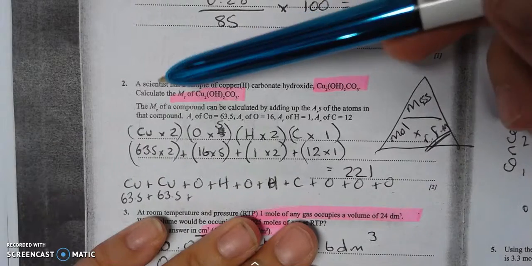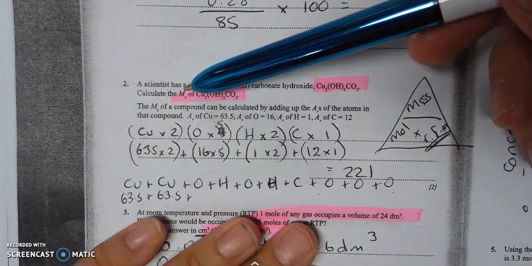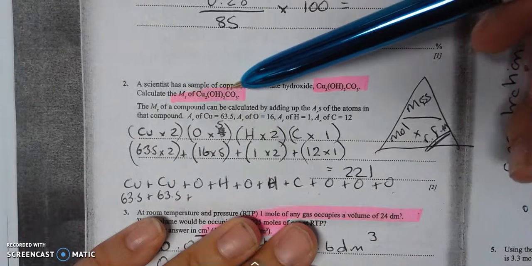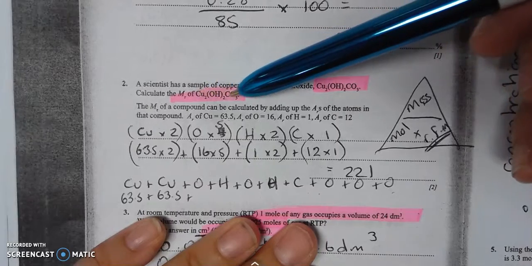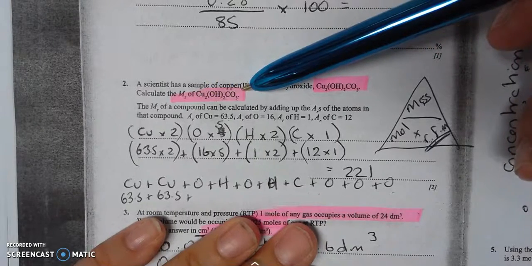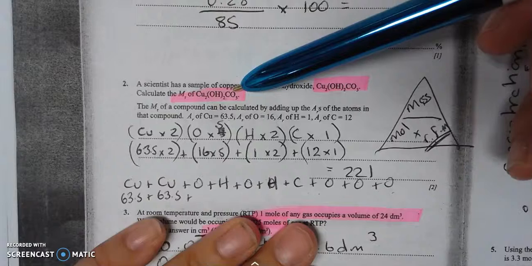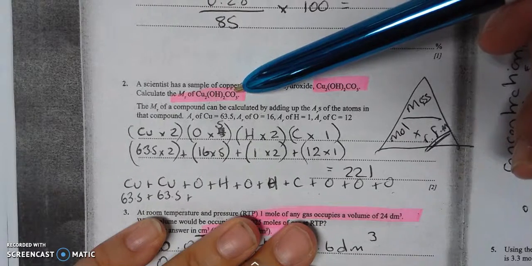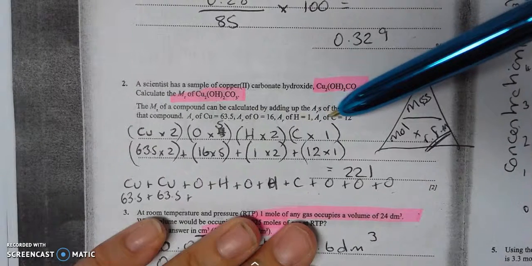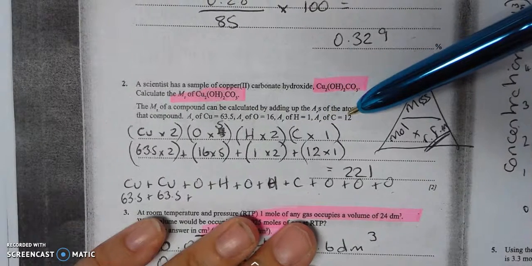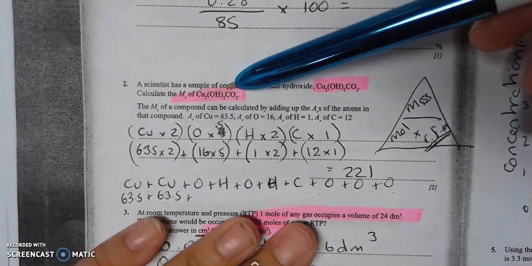It says, calculate the MR. That means work out the relative formula mass of the formula. And all that means is unpack how many chemicals are there, the elements and how many there are of each one, and then actually use this information, and whenever you see this information where they give you the atomic mass of each chemical, you've basically just got to add them all up.